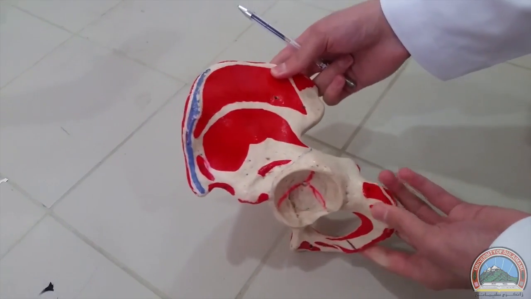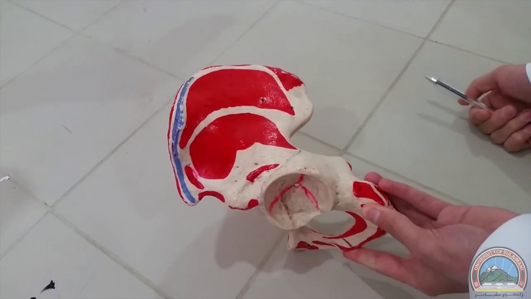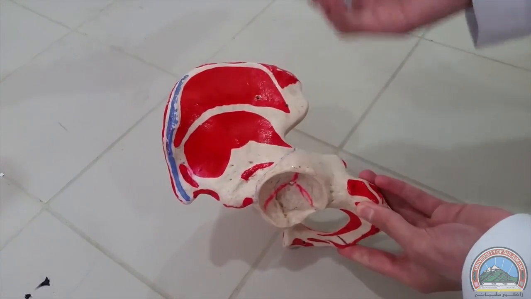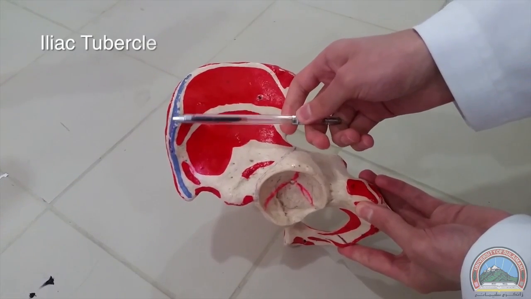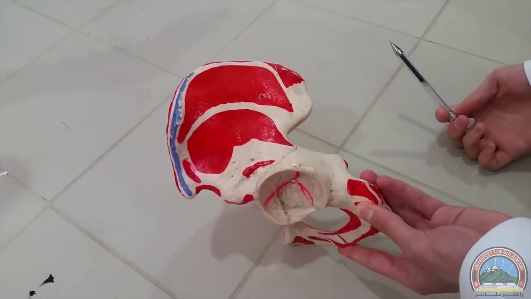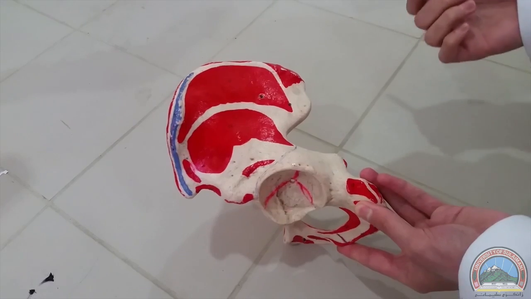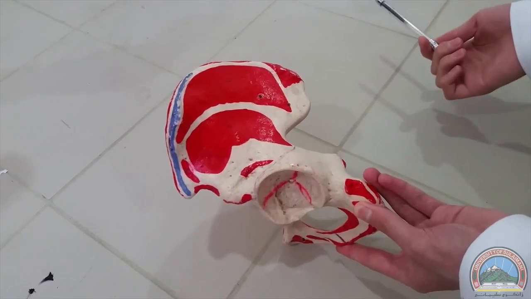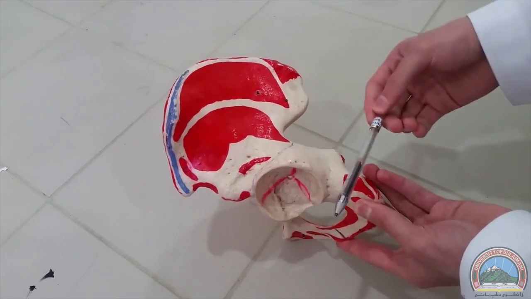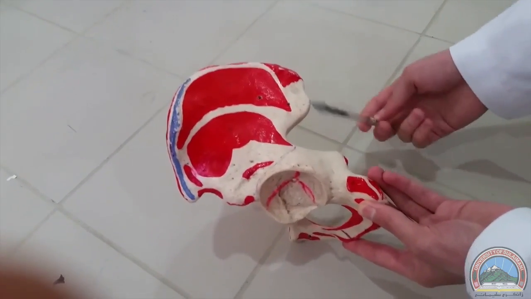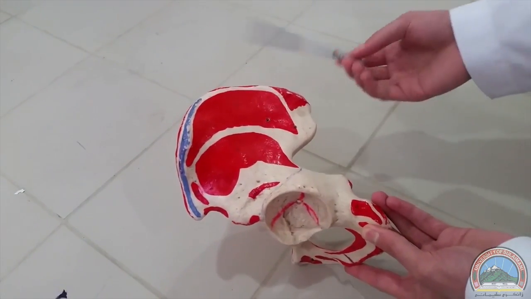Externally, we know that this is the external surface because we see the iliac tubercle. We don't see the iliac fossa or the articular surface, so this is the external surface. And again, the notches are medial, so this is the left hip bone.